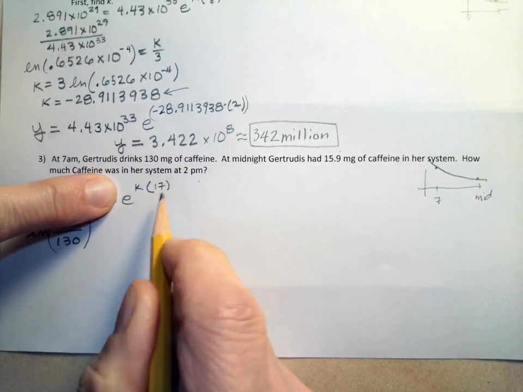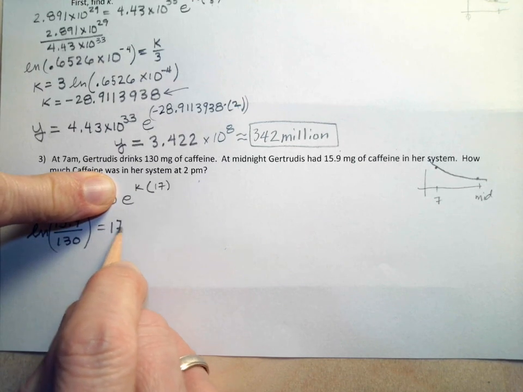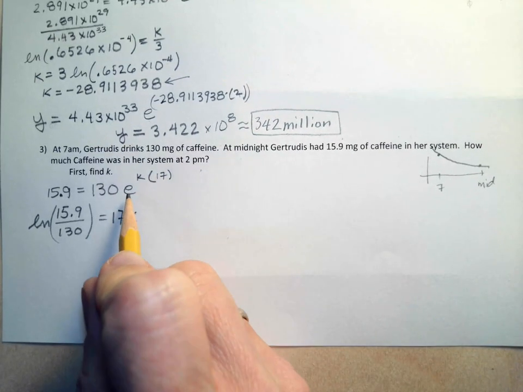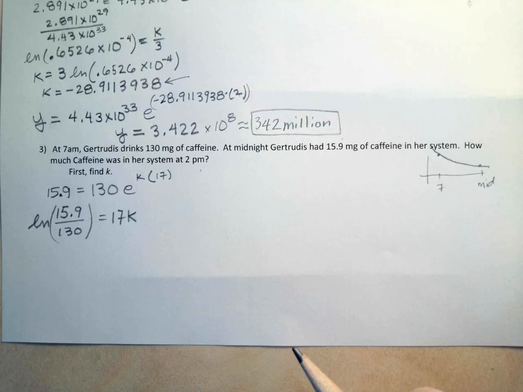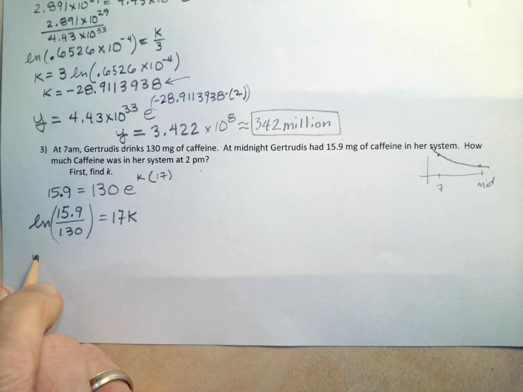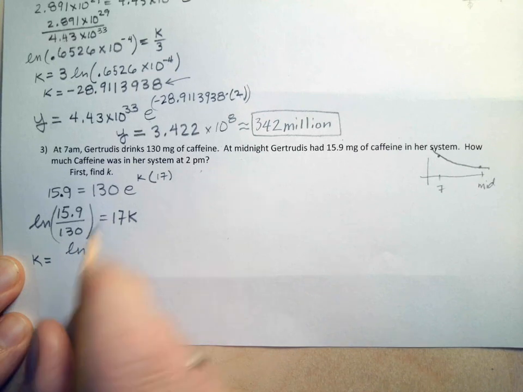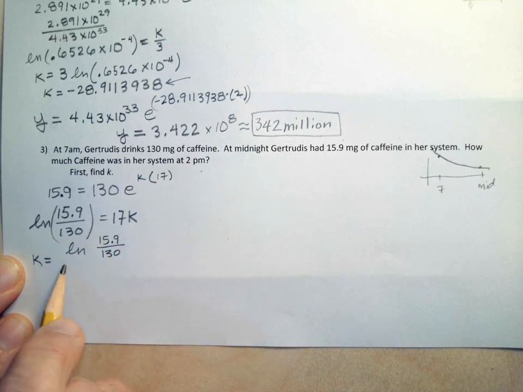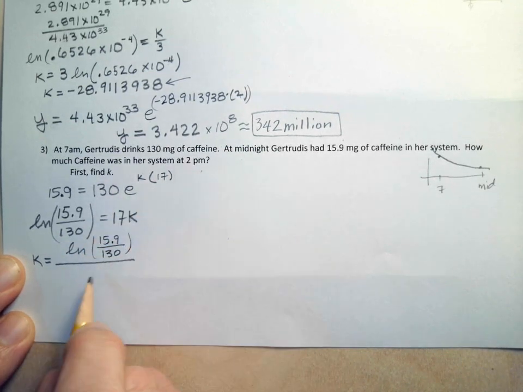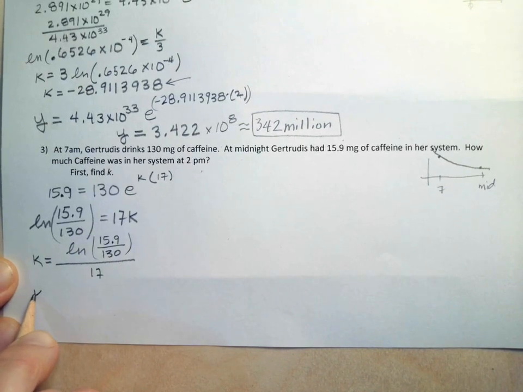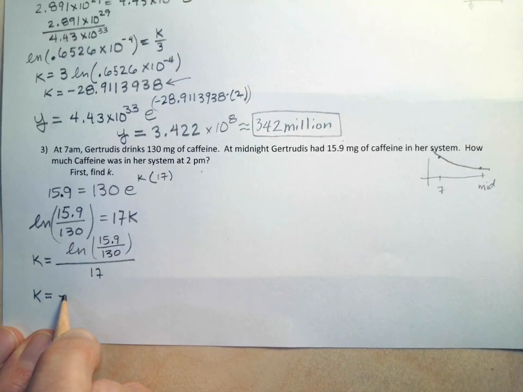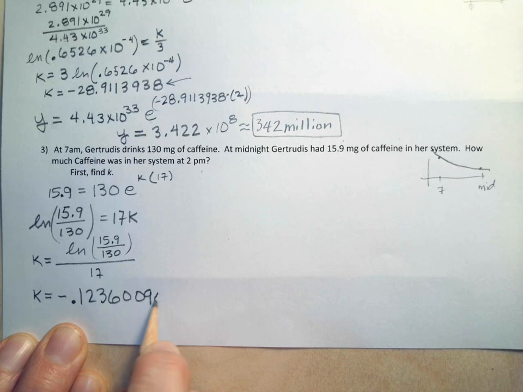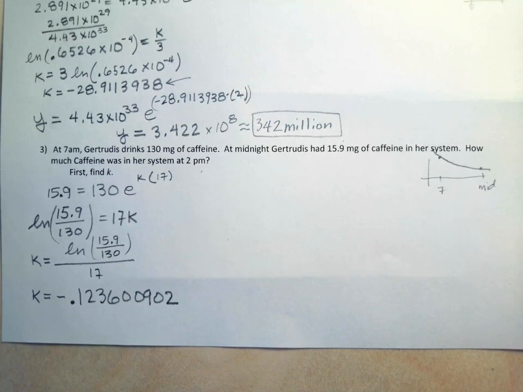Natural log then of this stuff, this coefficient comes down in front, 17K, natural log of e would be left. Again, we're taking the natural log because there's e in this formula. All right, and so then we would just divide. So K is equal to the natural log of 15.9 over 130, let's put that in parentheses, divided by 17. And so we get a K value, again, it's going to be negative, 0.123600902. And now it's just pure calculator work.